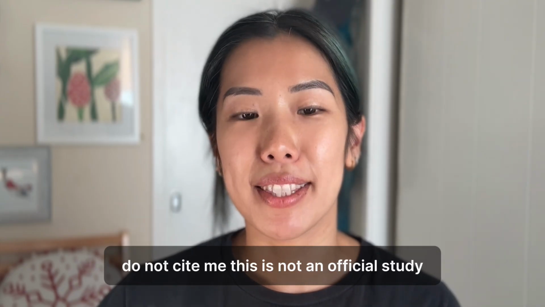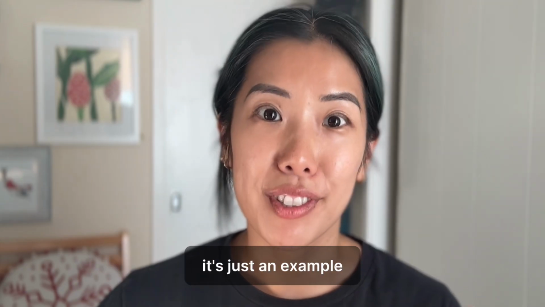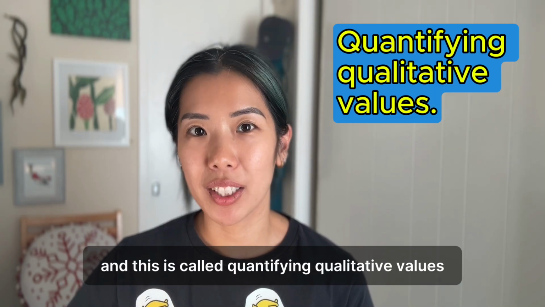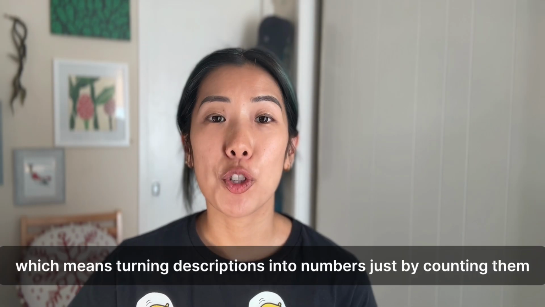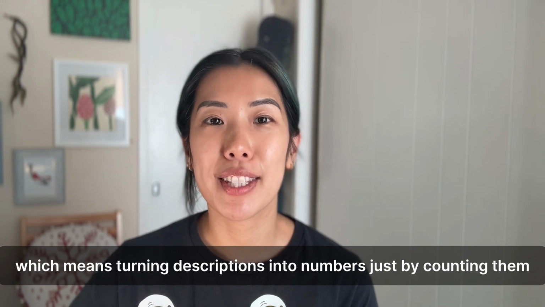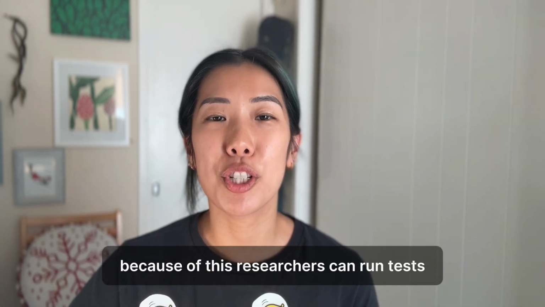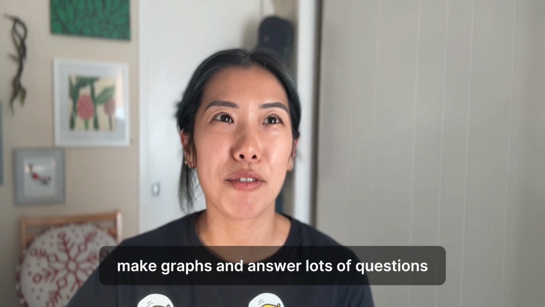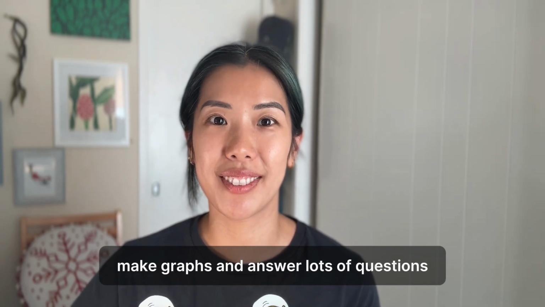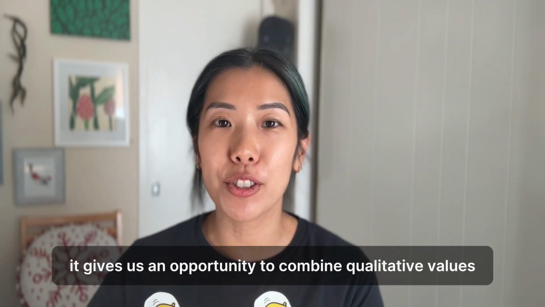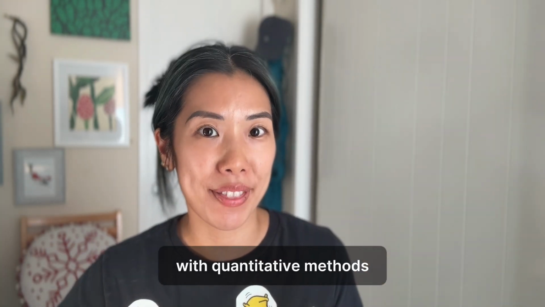Do not cite me. This is not an official study. It's just an example. And this is called quantifying qualitative values, which means turning descriptions into numbers just by counting them. Because of this, researchers can run tests, make graphs, and answer lots of questions. It gives us an opportunity to combine qualitative values with quantitative methods.